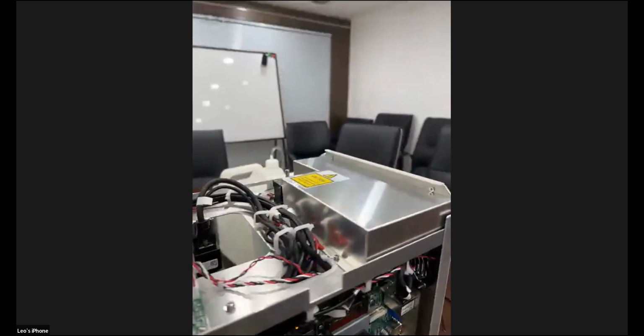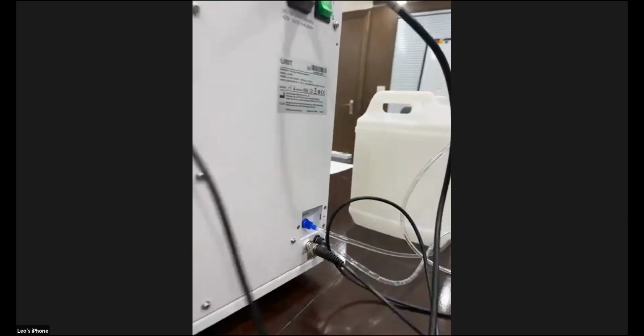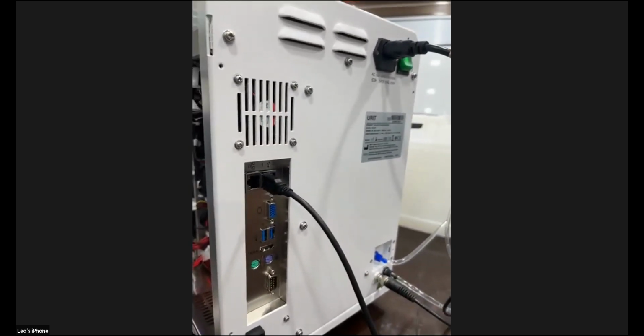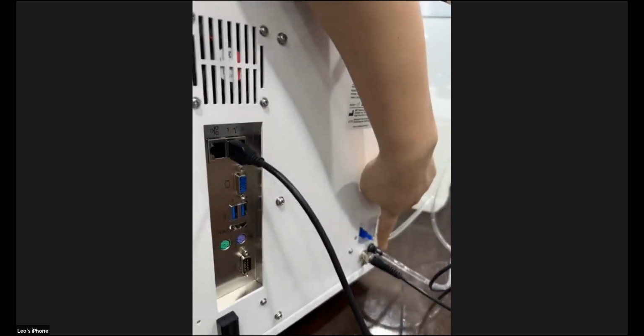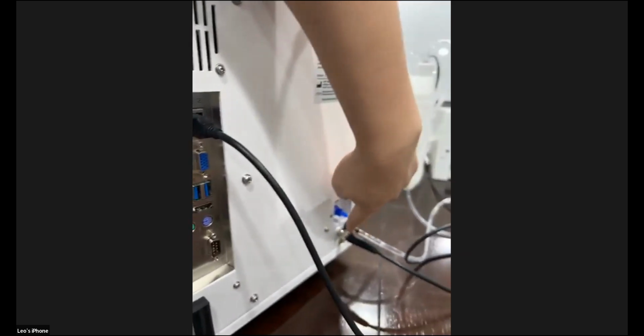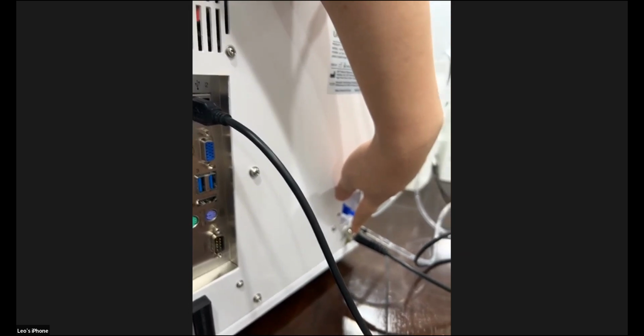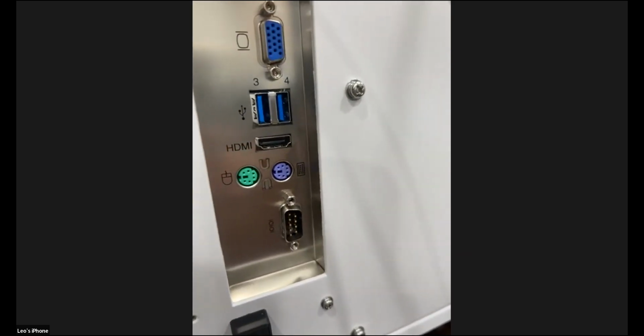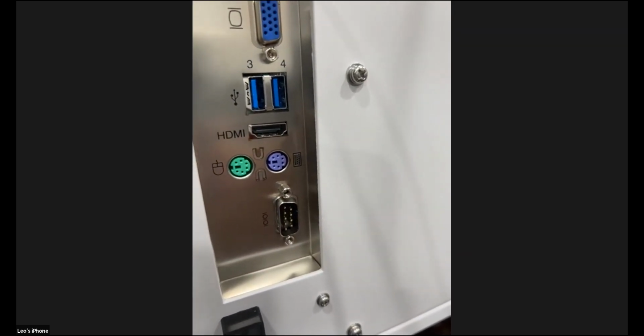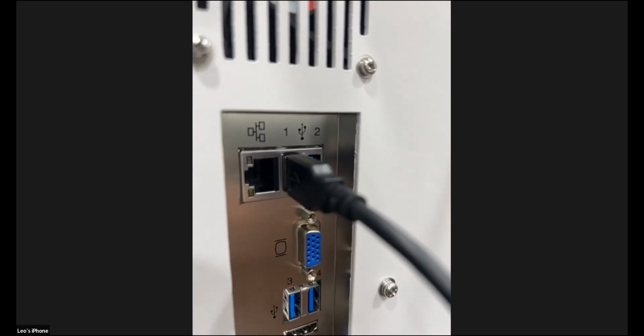Okay, this is the rear view. The rear view is very simple. We can see the power switch and the power cable. We also have the reagent and the waste tube connector, and the waste detector. And then we have some connectors, including the USB and the PS2, and also we have the RS232 communication cable. Also, we have the NET cable connector.